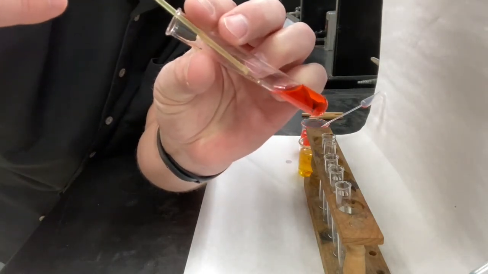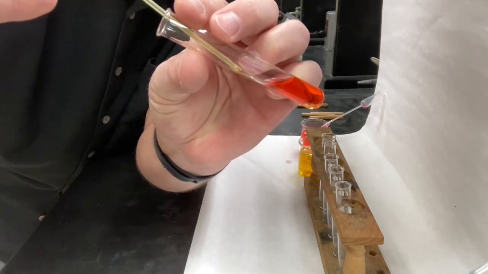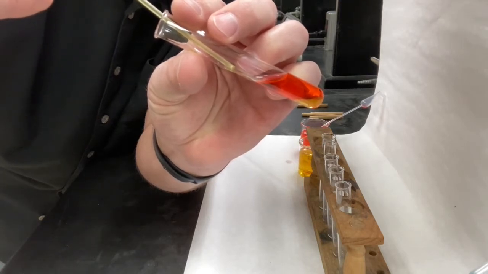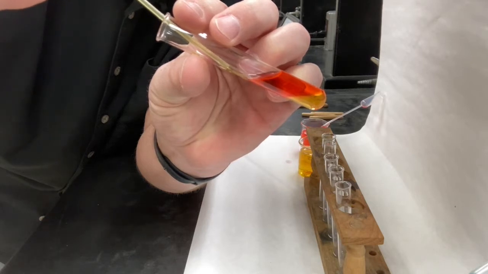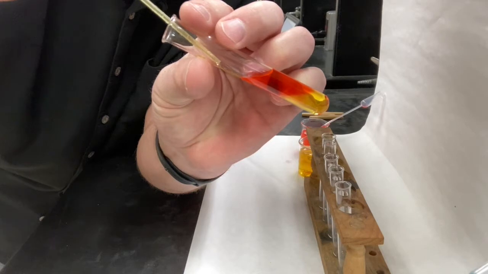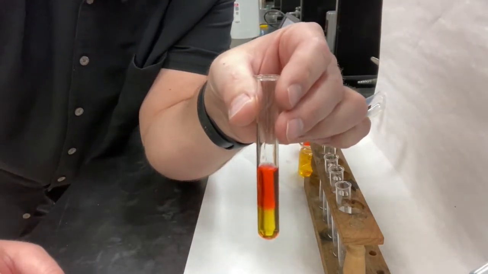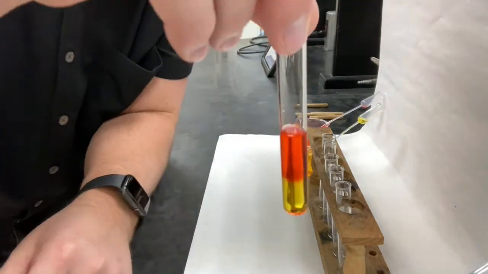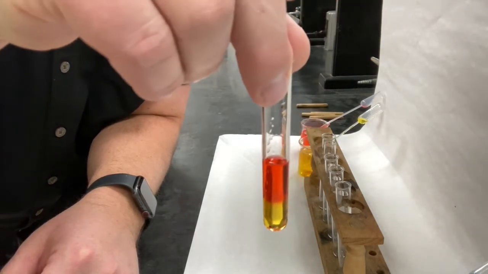Now I'm going to add it very slowly on an angle, because I don't want these 2 liquids to mix up. There we go. And hopefully you're able to see which color is on the bottom. Okay, so make observations.